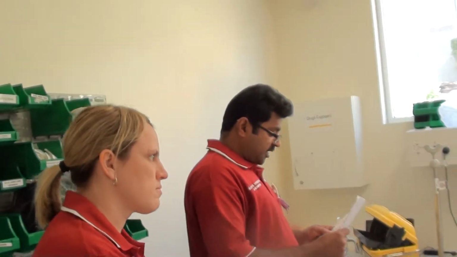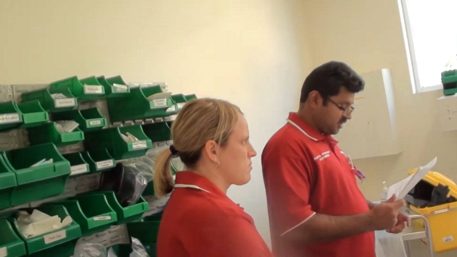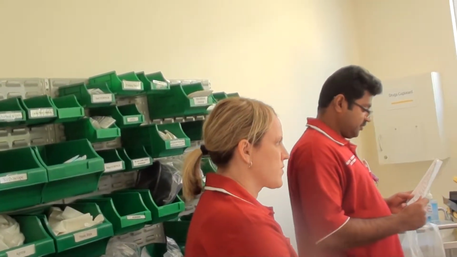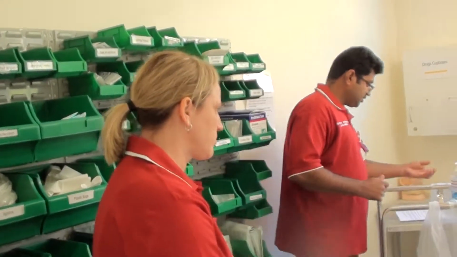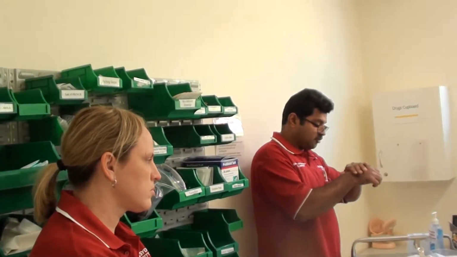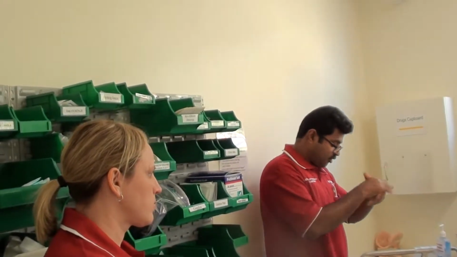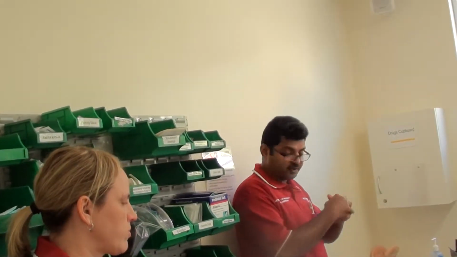Mr. Pitt, while I get some of your medicine, if you need any assistance, here is your buzzer. Please buzz me. I won't be long. Thank you. I'm washing my hands to reduce microbial load and to prevent cross-contamination as I leave the patient area. Now I'm going to the dangerous drug cupboard to get the medicine.